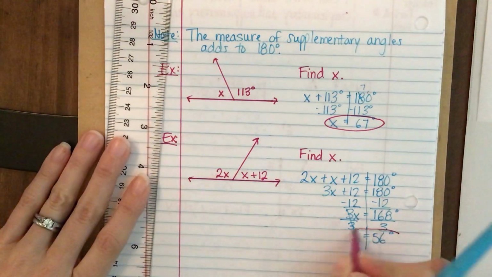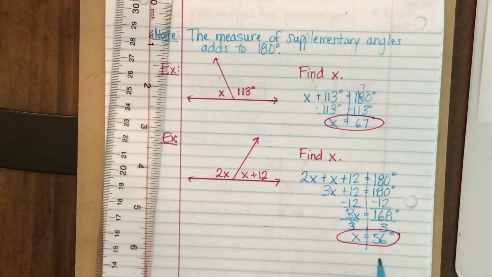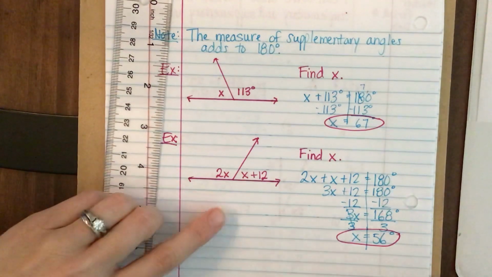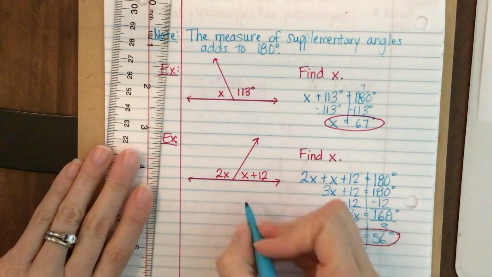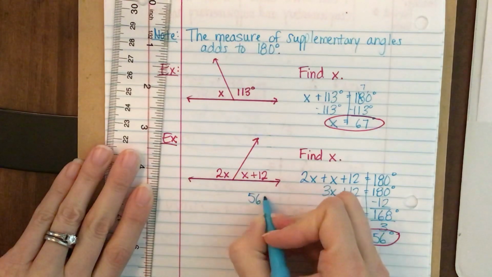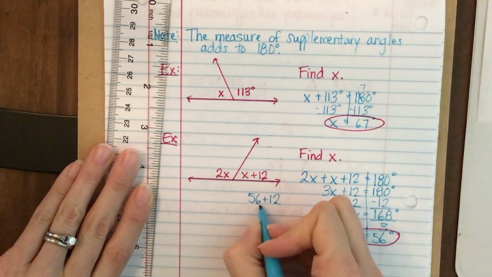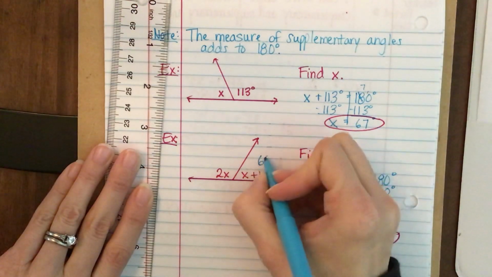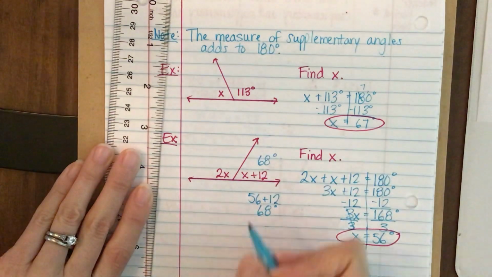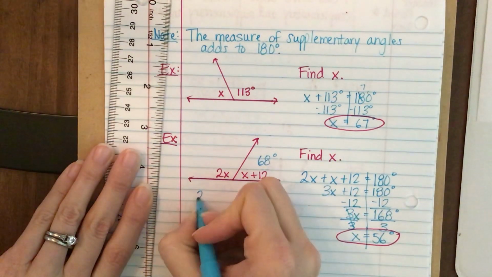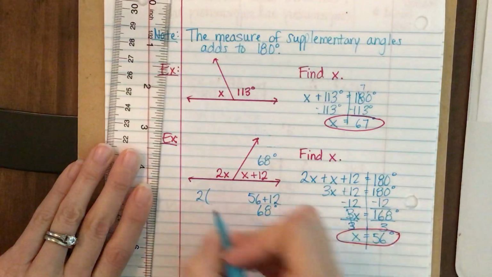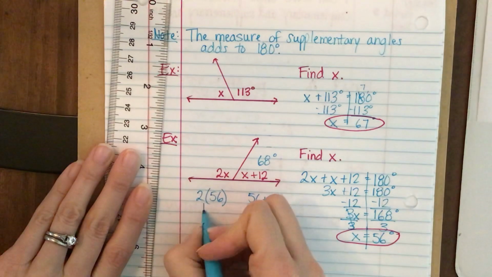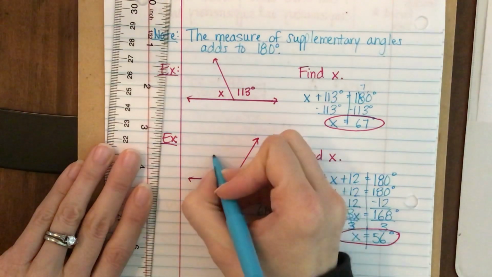Okay, now that I have this, great. This is what x is equal to. I'm going to go ahead and use this information to find this angle and this angle. So first of all, let's find the x plus 12 angle. We're going to take 56 and add 12, and we get 68 degrees. So that means the measure of this angle right here is 68 degrees. Now we're going to come over to this angle. 2 times x, well, x is 56 degrees. When we multiply this together, we get 112 degrees.